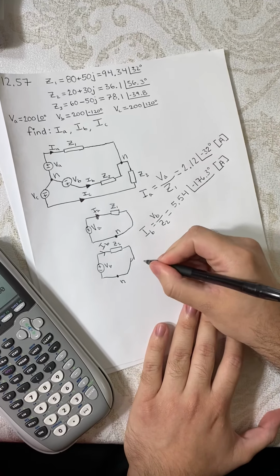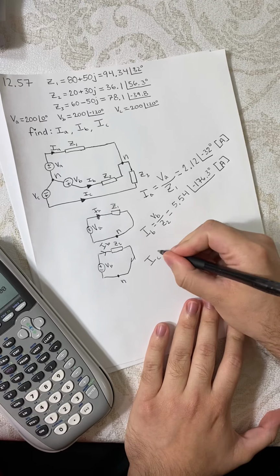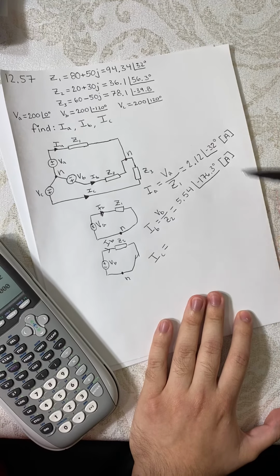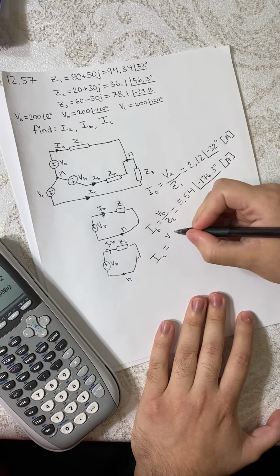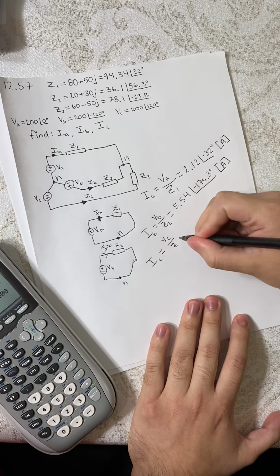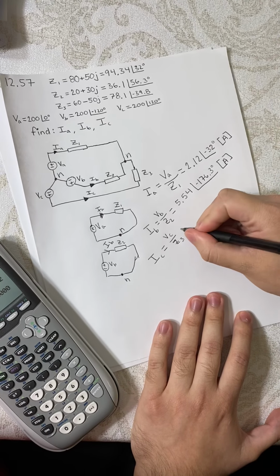And then for IC, we will simply just follow the same rules that we've been following so far. So we're just going to use Ohm's law, which is going to be the voltage at C divided by the resistance. Well, in this case, the load.